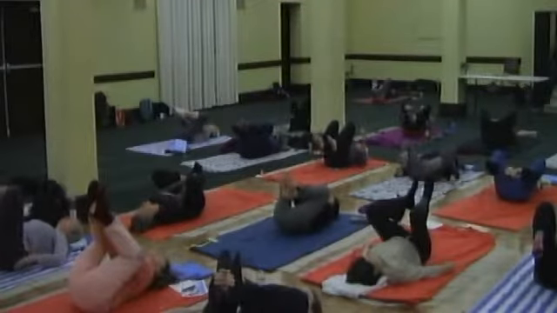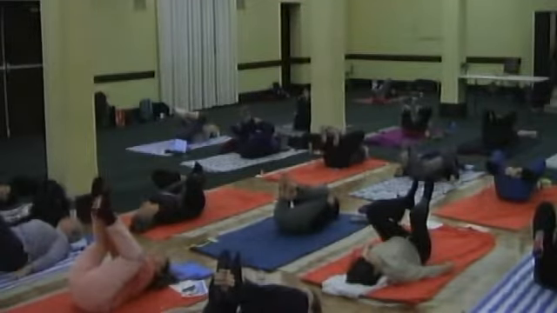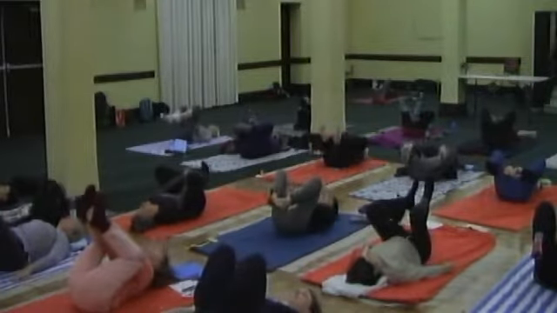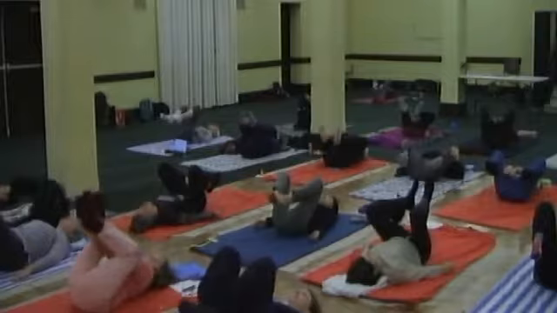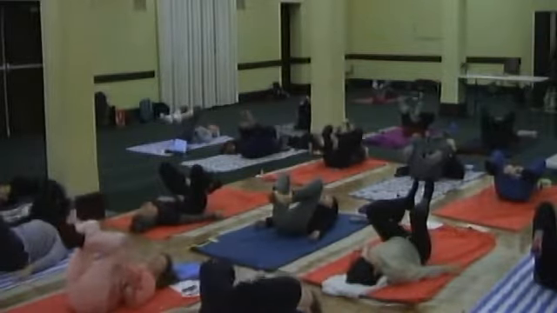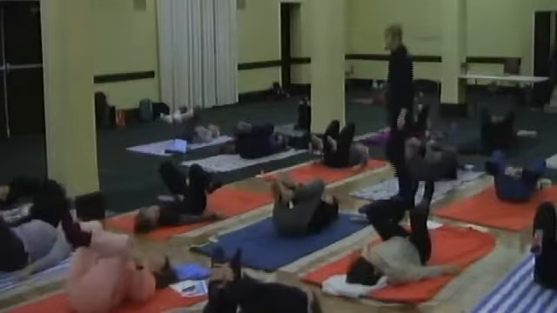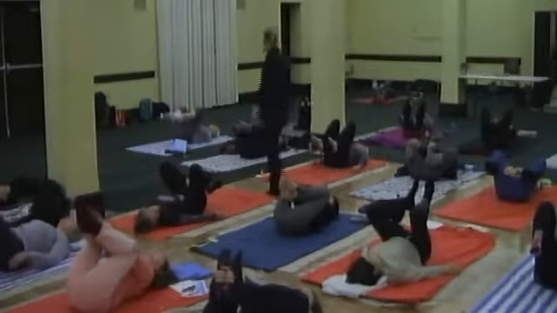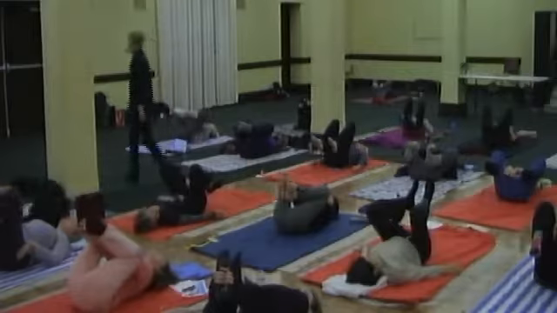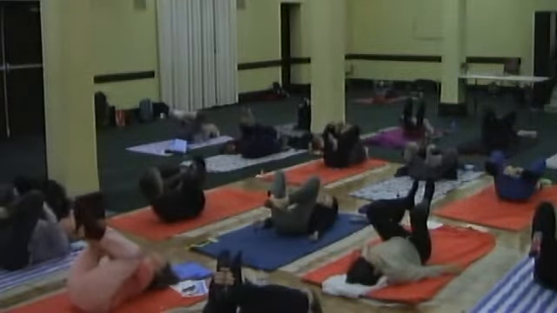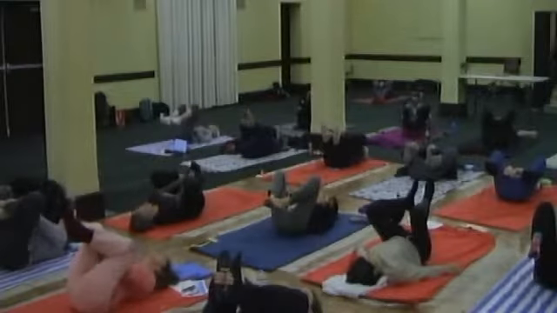What happens to the curve of the vertebrae of your neck? See how we go. One more. Does it arch a little bit? Does it flatten? And what happens to your shoulders? Do they lift away from the floor?